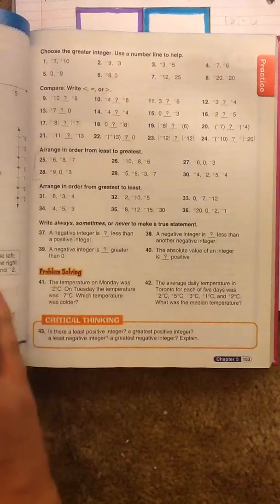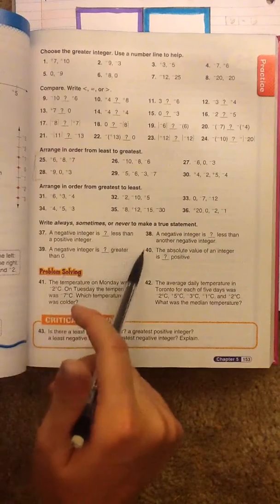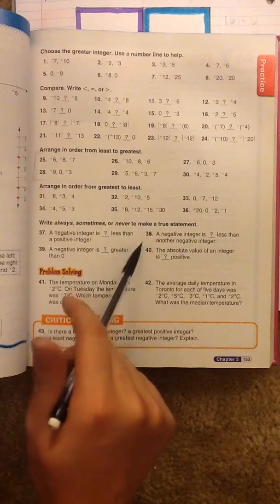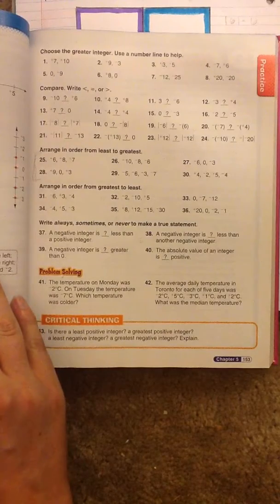And then the 5th problem, I told you the other day, was going to be kind of like these sometimes, always, nevers that we did. These are really good, not only quiz, but test questions to use in the future. And you may see a bonus on there.